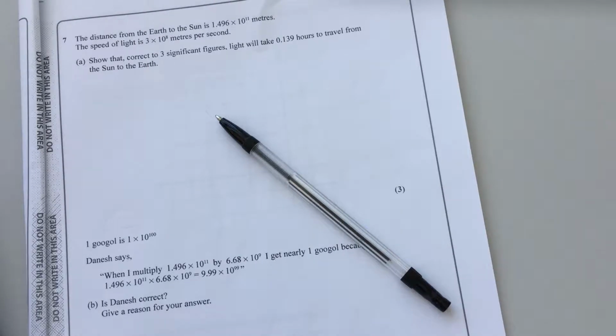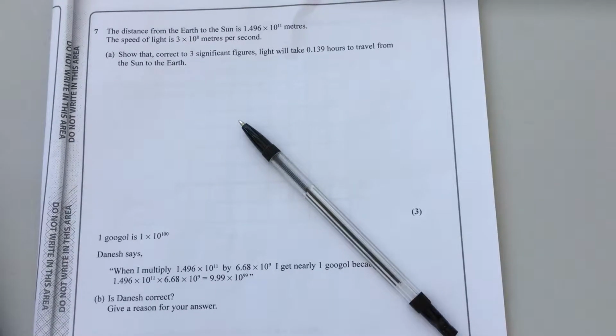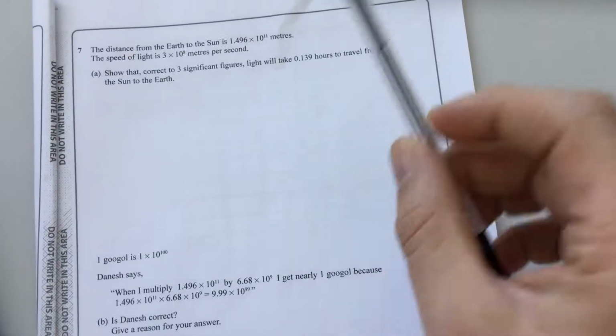They'll expect you to use a calculator. On a non-calculator question, go ahead. Start to convert them if you've got nothing else to do, if you can't think what else to do. But this is definitely not one of those things. You've got a calculator. So the distance from the Earth to the Sun is 1.496 times 10 to the 11 metres. The speed of light is 3 times 10 to the 8 metres per second. So we've got a distance and a speed. Show that, correct to 3 significant figures, light will take 0.139 hours to travel from the Sun to the Earth.